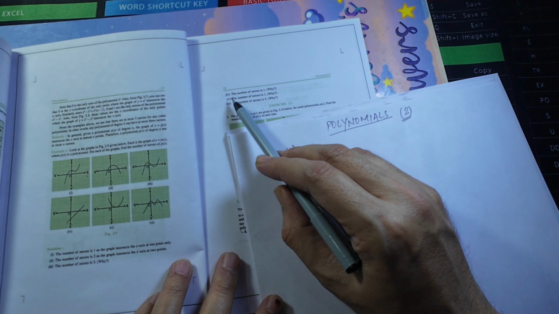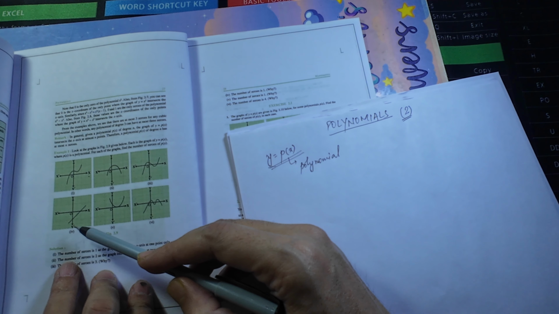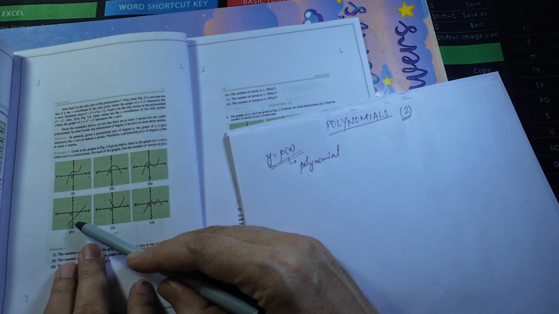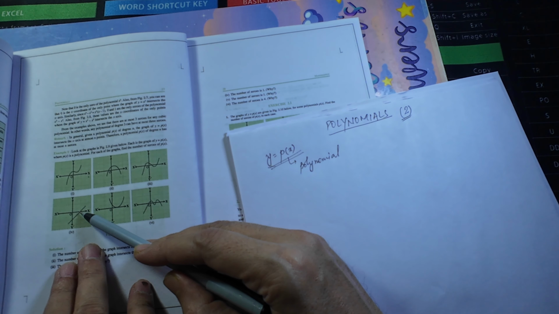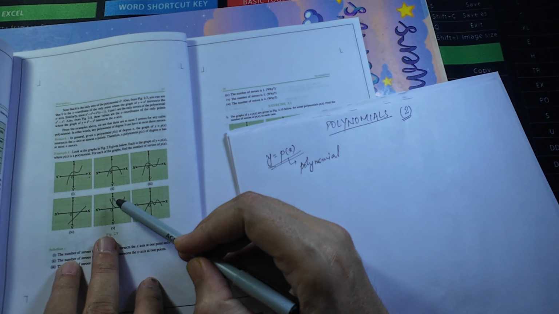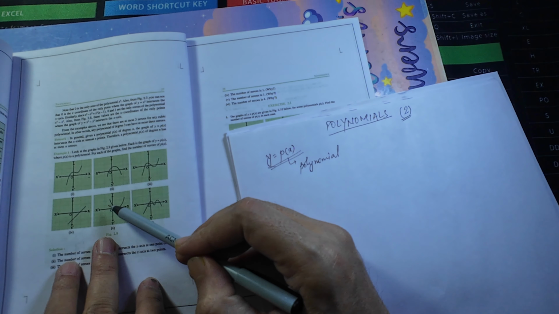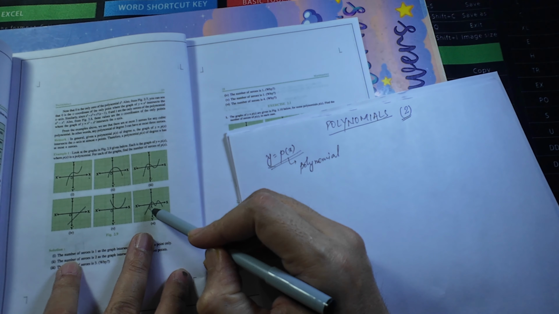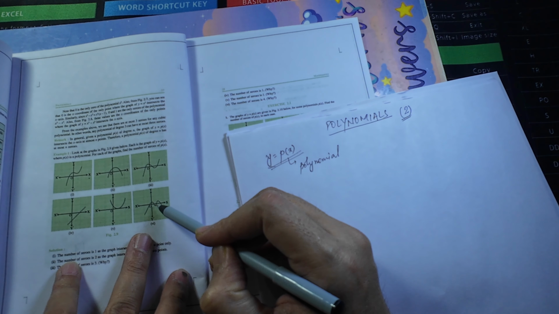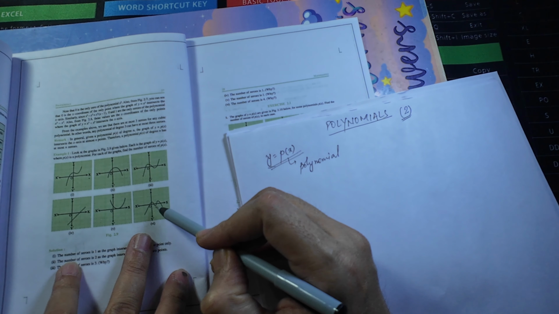Again, for the fourth graph, it is intersecting the x-axis only at one point, so the number of zeros is 1. Here it is just touching the x-axis, so we can say only one intersection point at the x-axis. Again the number of zeros is 1. Here the number of intersections are 1, 2, 3, 4, so there are 4 zeros.